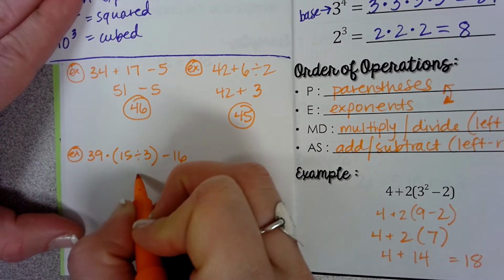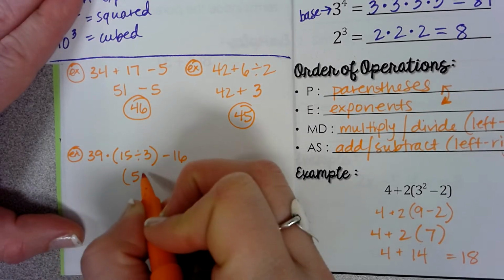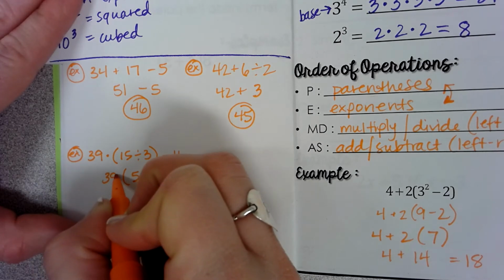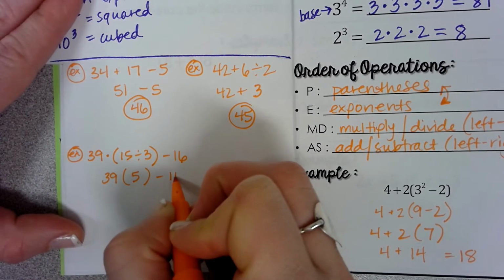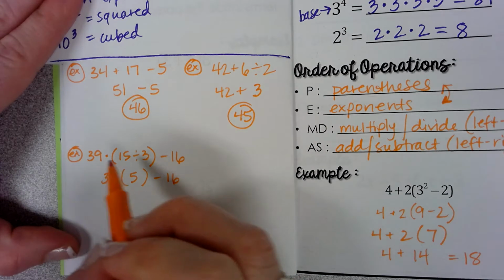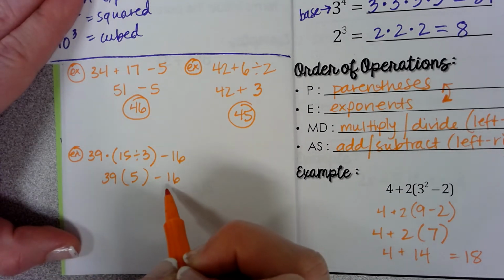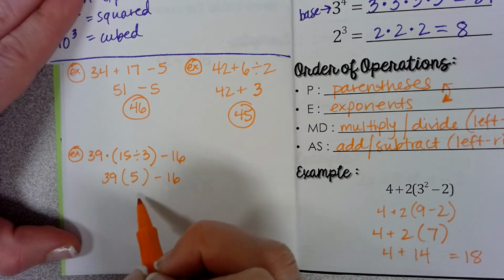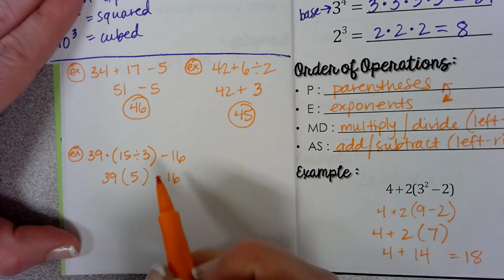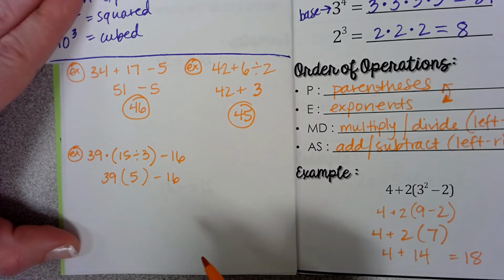15 divided by 3 is 5. I'm going to keep it in parentheses just so I know that we're multiplying these two together, and then we're subtracting 16. So my problem, I'm going to keep rewriting each part that I have left and each part that I've simplified so I don't forget a step and so I don't lose track of where I was.